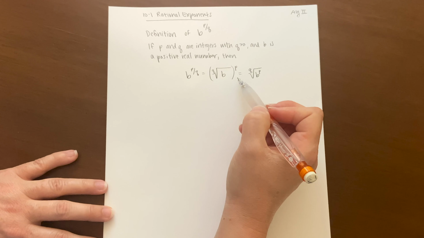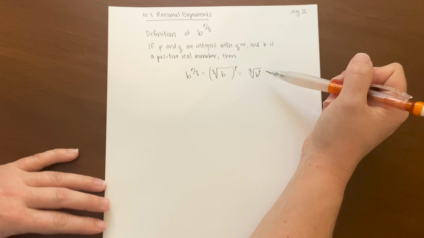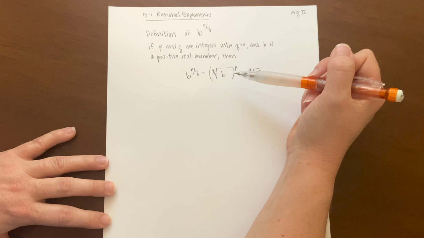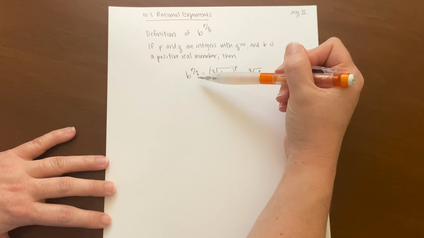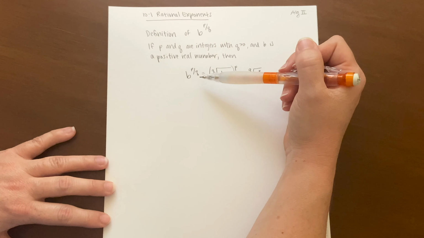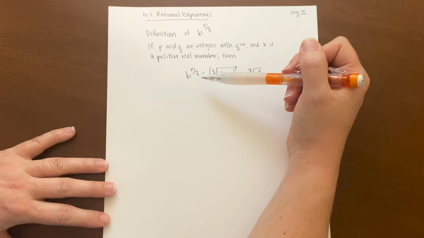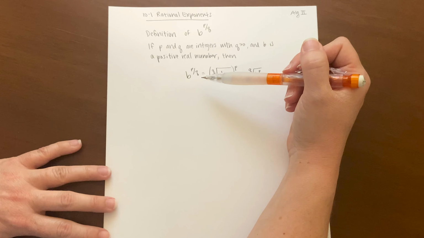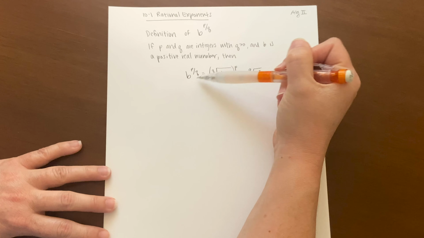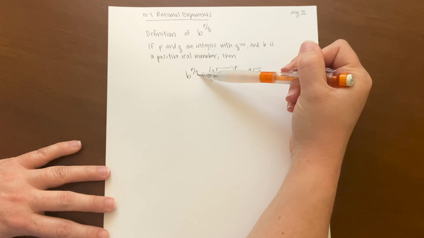So I'm going to explain how this works. It looks a little weird the first time you see it, but I want you to remember here that these are like trees. Think of a tree. Where are the roots of a tree? The roots of a tree are at the bottom of the tree. So when you're doing a rational exponent, the root is at the bottom.